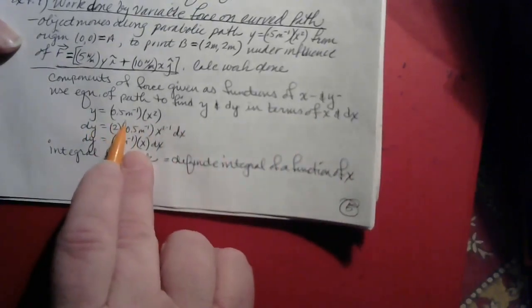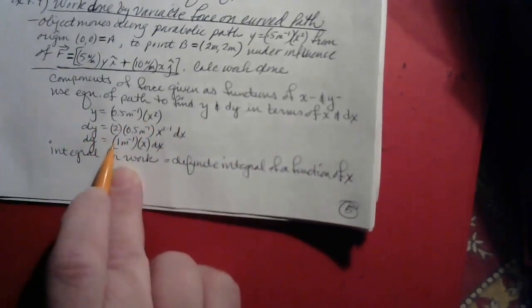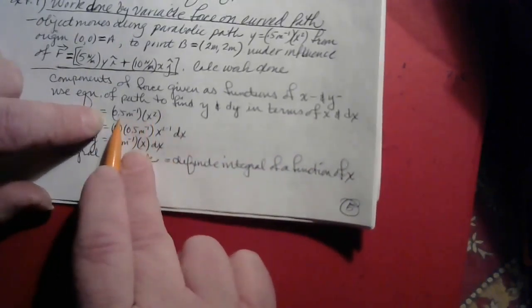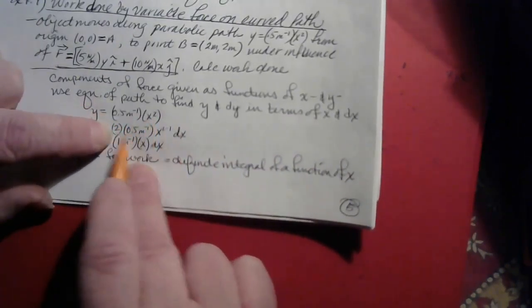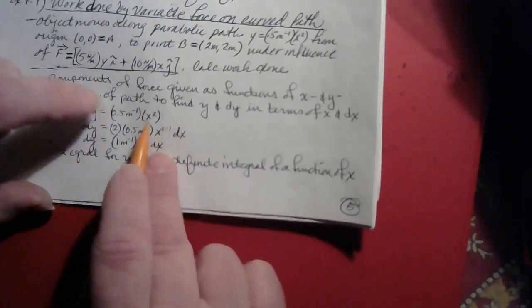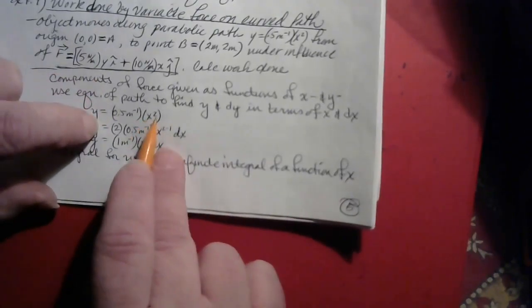Okay, so y is 0.5 meters^-1 times x squared. That means dy, that is taking the derivative of y, would be 0.5 times 2 times x to the 2 minus 1 power. So when you're taking the derivative of a variable, remember, you basically multiply it by the exponent and then reduce the exponent by 1.